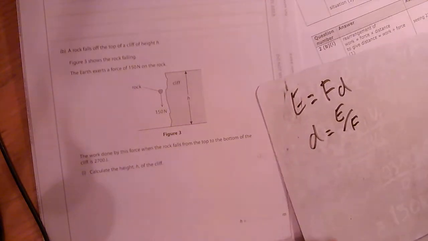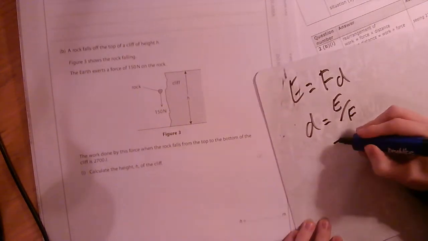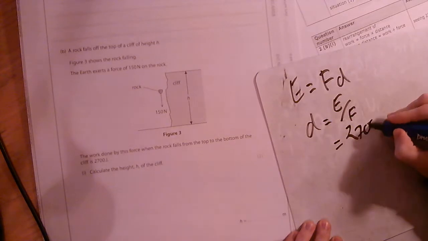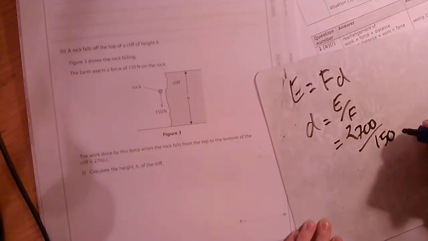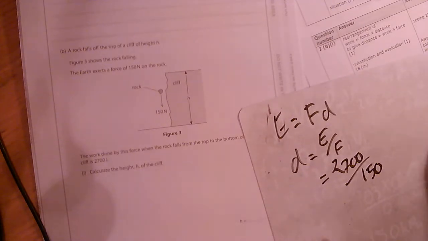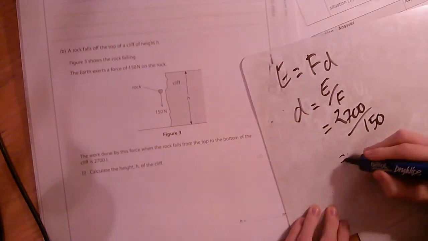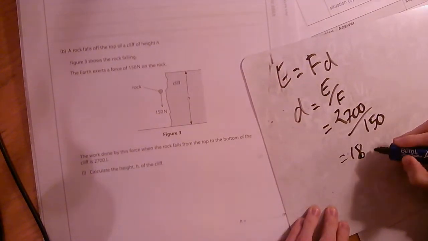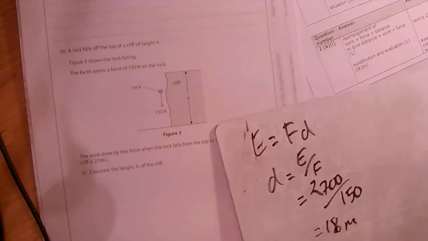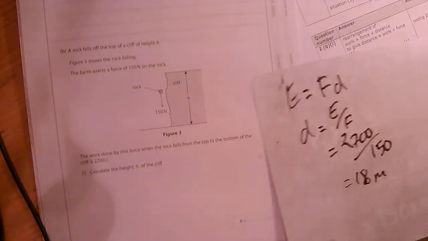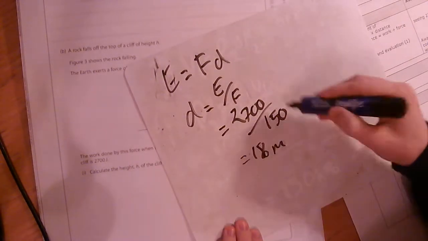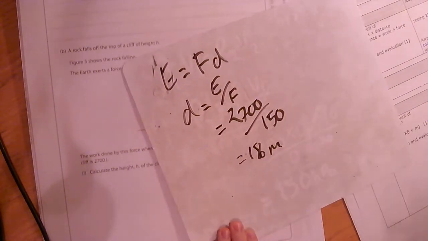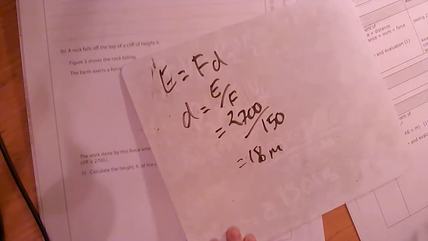To put the numbers in will get us another mark, so our energy is 2,700 and our force is 150. Show the numbers in, that will give you 18, exactly 18 in fact. That will work out quite nicely. 18 metres, so 1 mark for the rearranging and 1 mark for substitution and evaluation. Numbers in and getting your answer there.